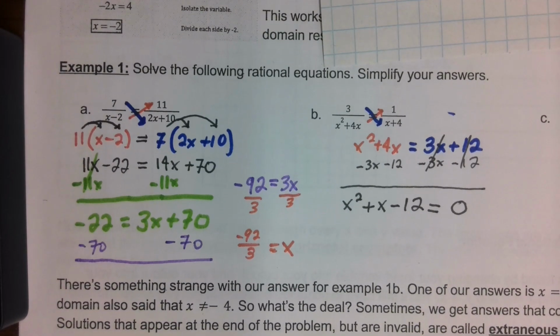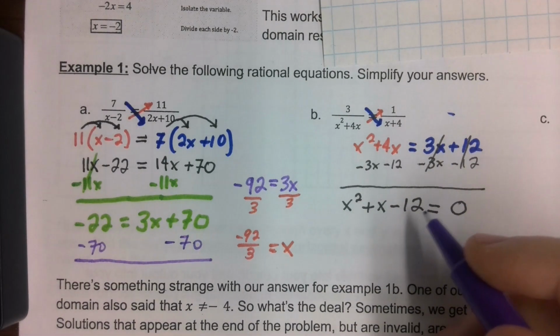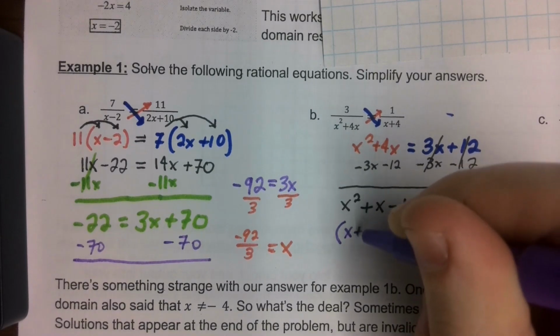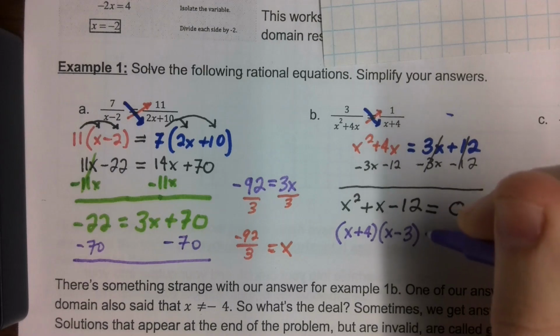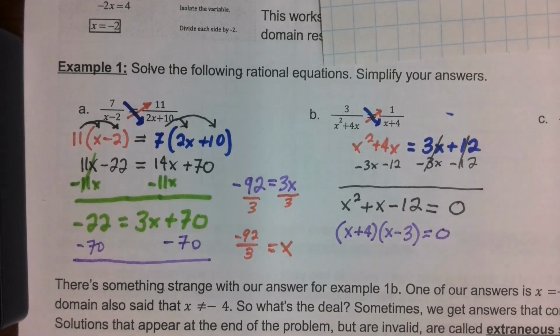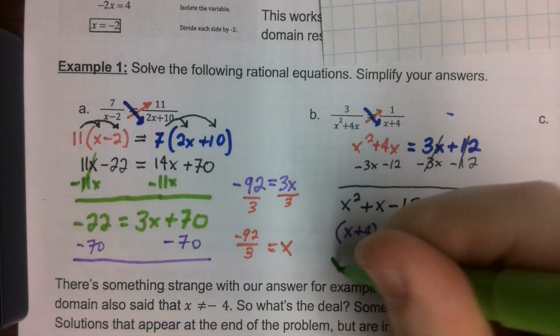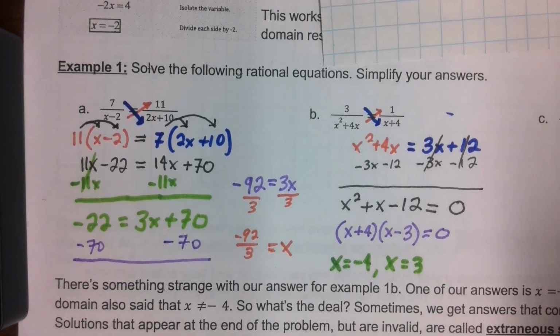And this can be factored pretty easily. In fact, I'm going to do so. When we think about what two numbers multiply to make negative 12 and add to make 1, we recognize that it's going to be x plus 4 and x minus 3 that equals 0. So our two answers are x equals negative 4 and x equals 3. Done, right?